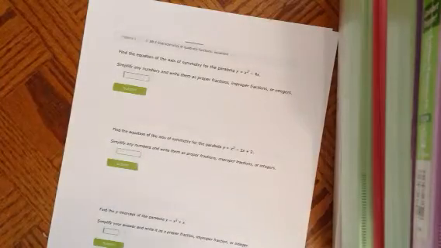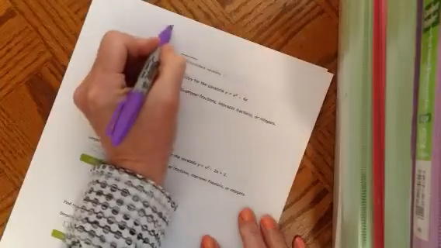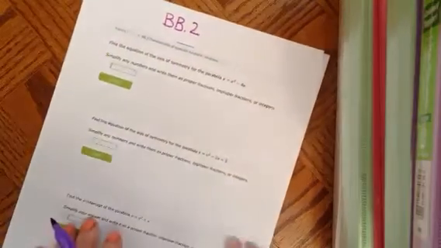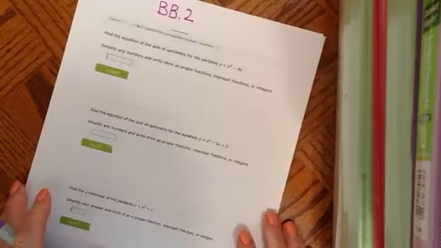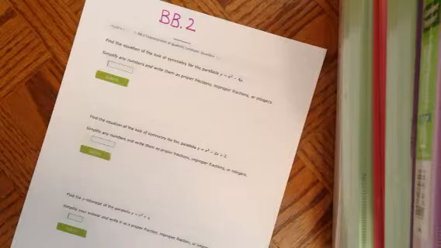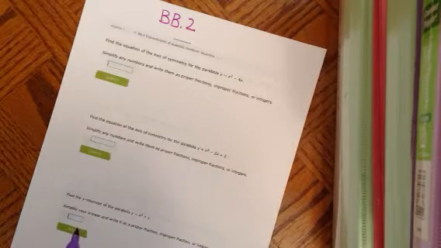All right, this is some examples from the IXL for BB.2. And this is going to be one where if you have your graphing calculator and you went out and bought the graphing calculator or borrowed one from the school, like we've been telling you all year to do, these problems will be really easy because you'll be able to just type them in the calculator.